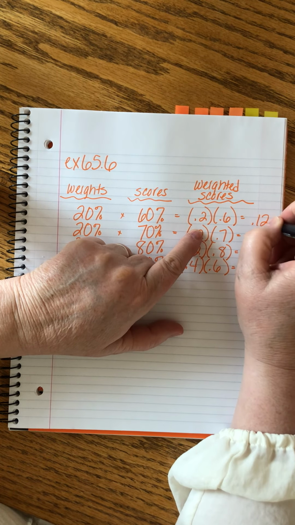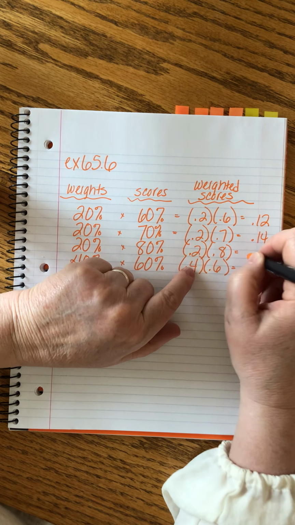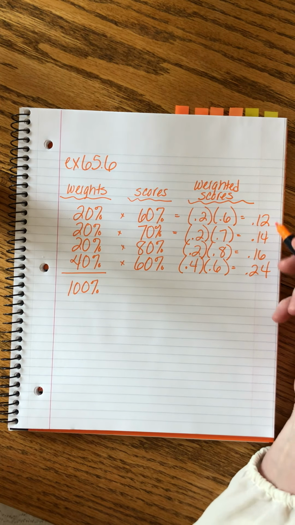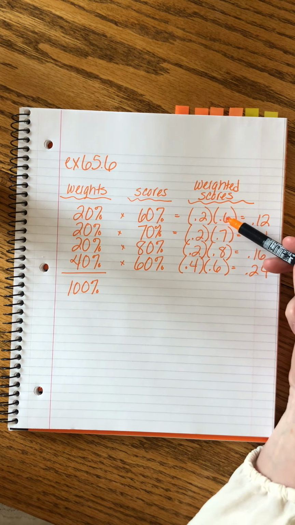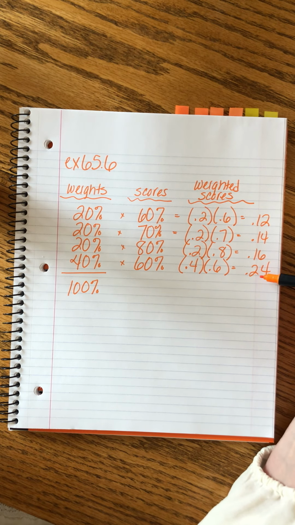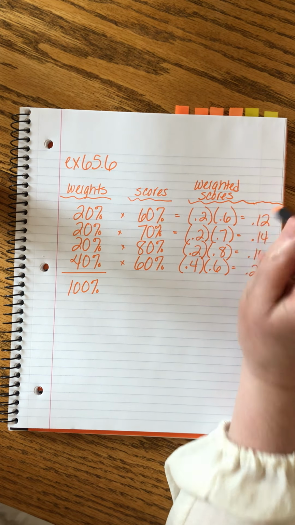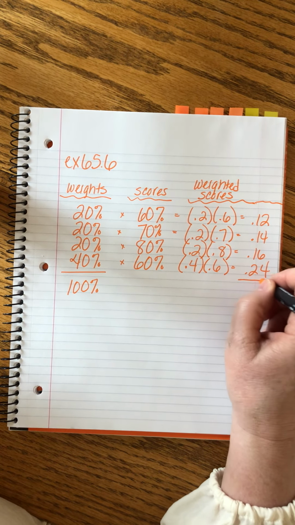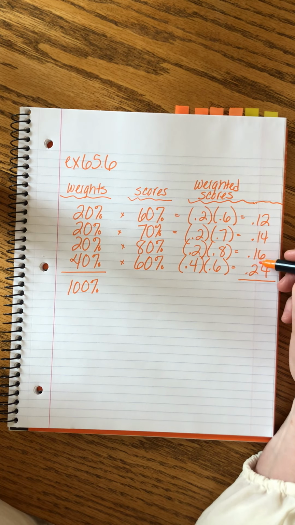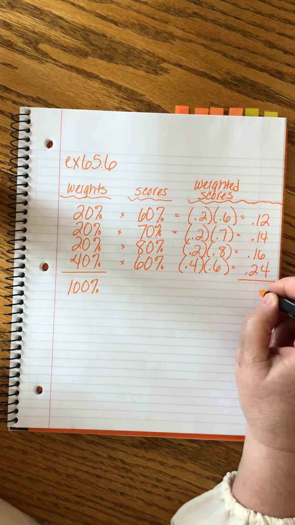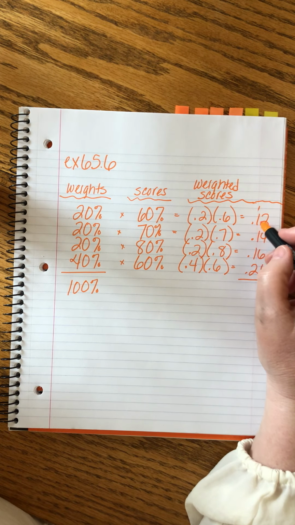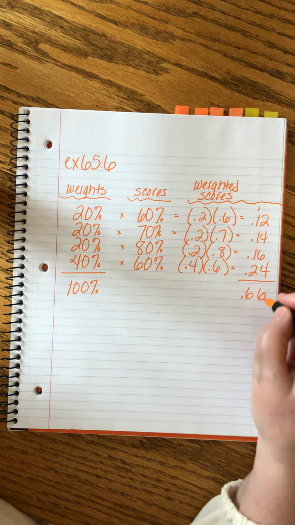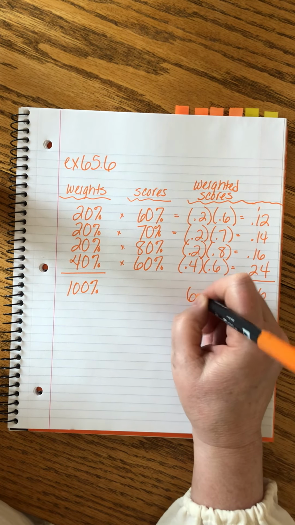This, 0.12, 0.14, 0.16, 0.24. Those are the weighted scores. Here are the pieces that I use to multiply. There's the actual weighted score. Right, I just did the little calculation here. And now if we add these up, we'll get his total score. There's 10 and 6 more. 1, 2, 3, 4, 5, 6. Yikes. 0.66, which equals 66%.